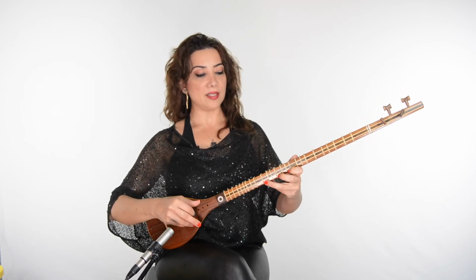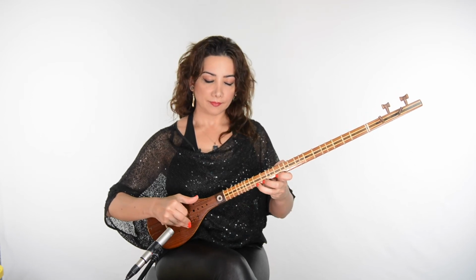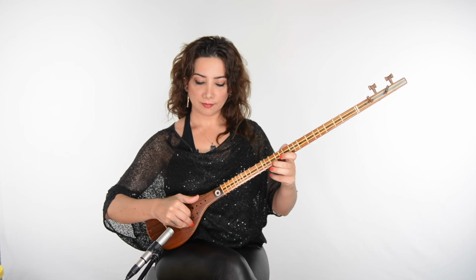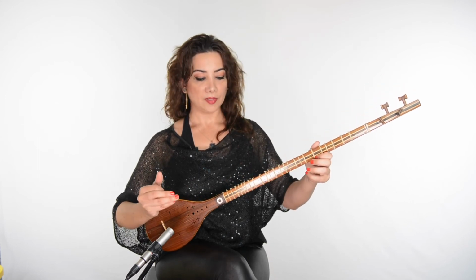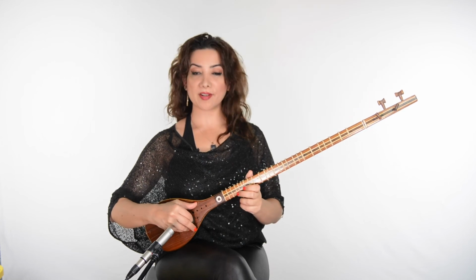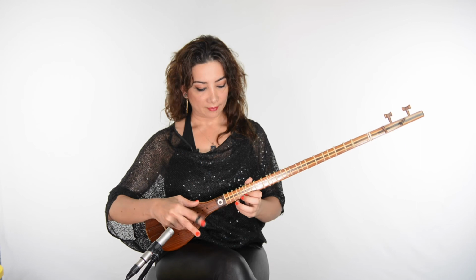We were in this area for Afshari. Now we are going to go to the high register for Fa, the octave. We are in Gusheh Aragh.